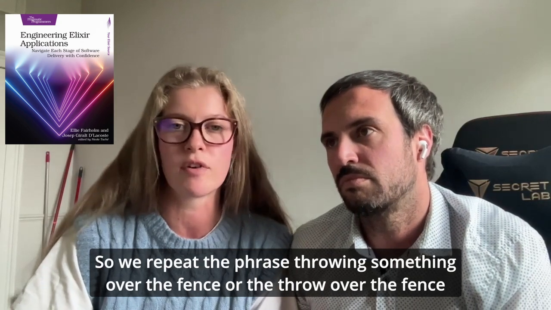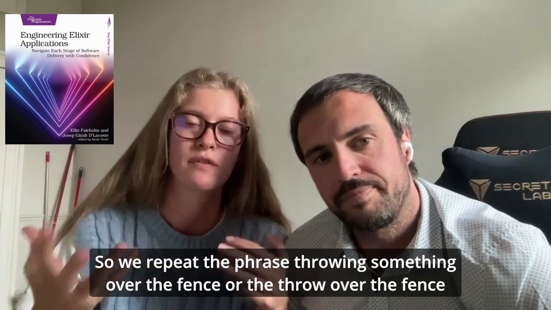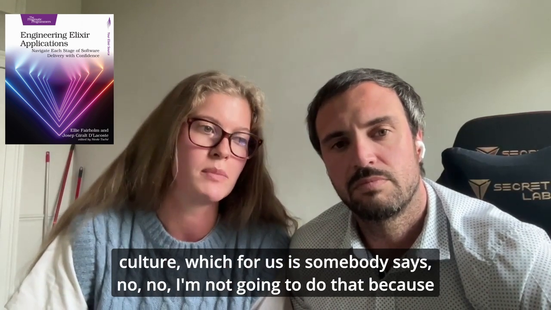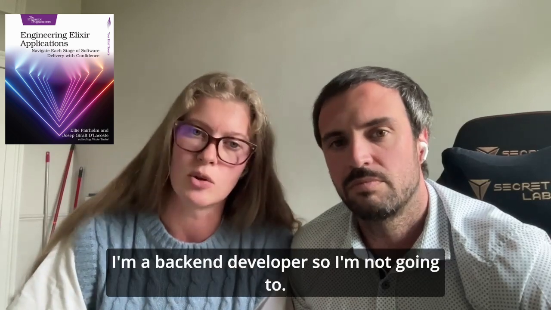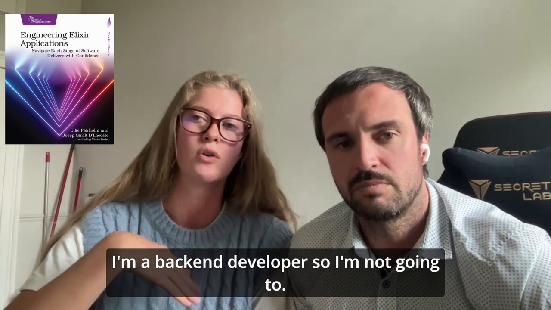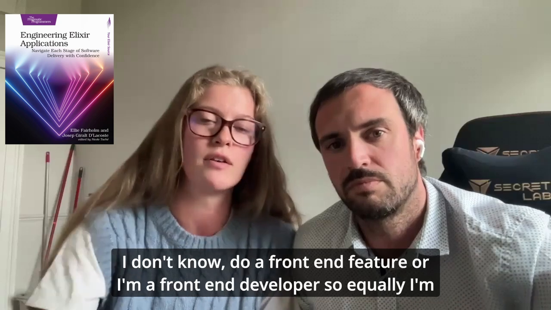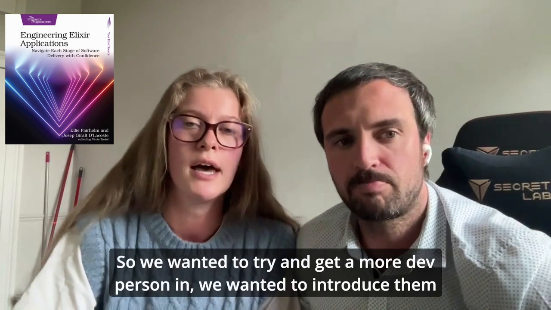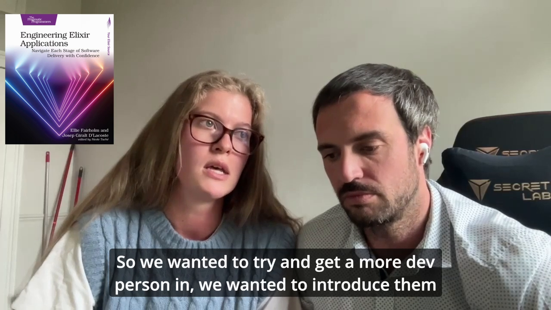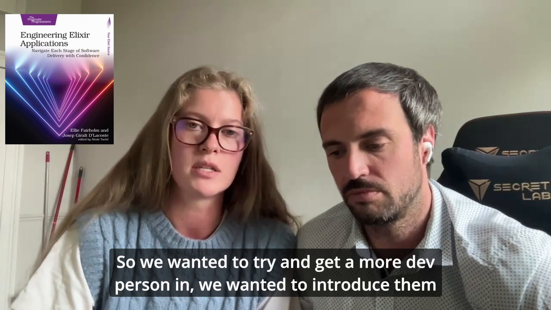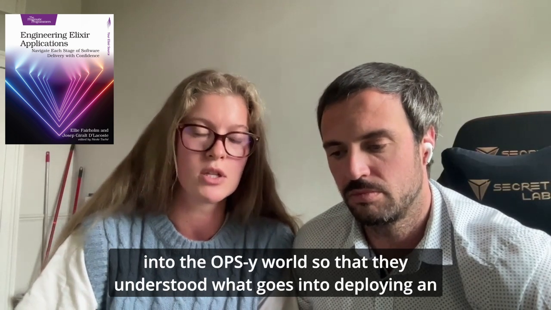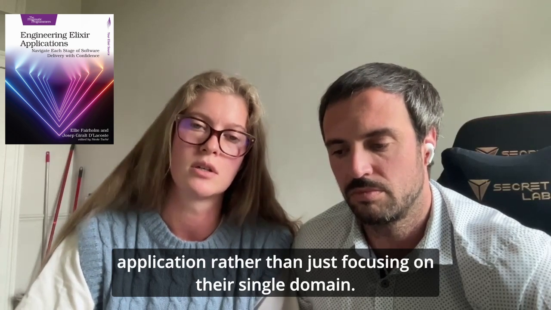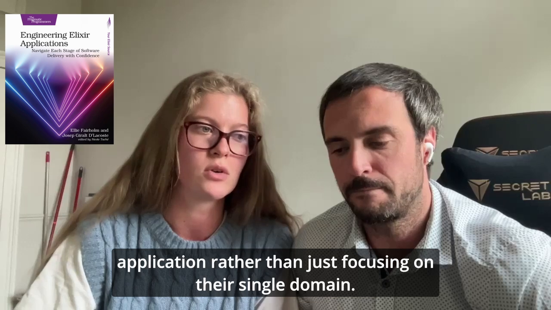So we repeat the phrase "throwing something over the fence," or the throw-over-the-fence culture, which for us is somebody says, no, I'm not going to do that because that's not my job. I'm a back-end developer, so I'm not going to, I don't know, do a front-end feature. Or I'm a front-end developer, so equally I'm not going to do a back-end feature. So we wanted to try and get a more dev person in. We wanted to introduce them into the Opsy world so that they understood what goes into deploying an application, rather than just focusing on their single domain.